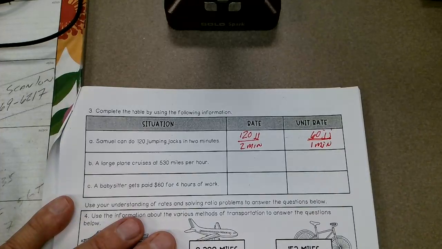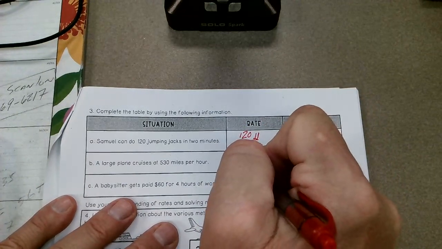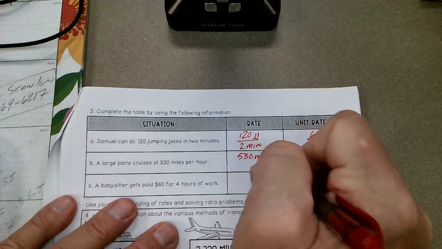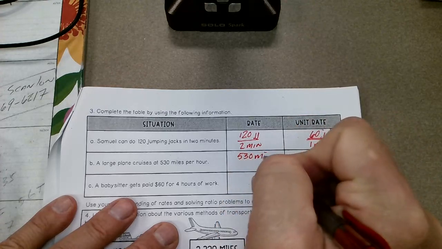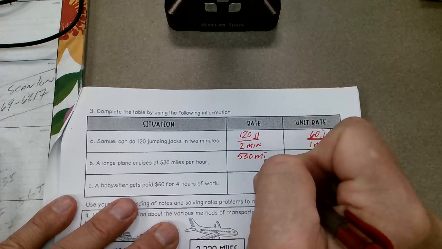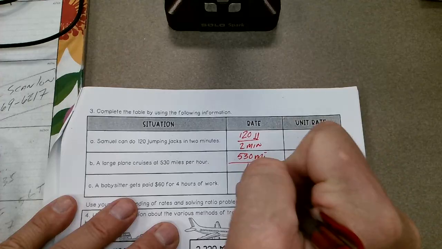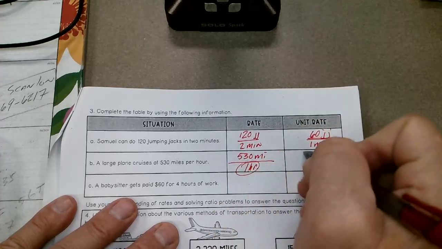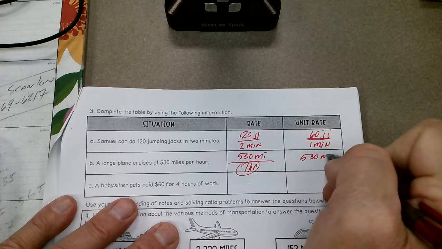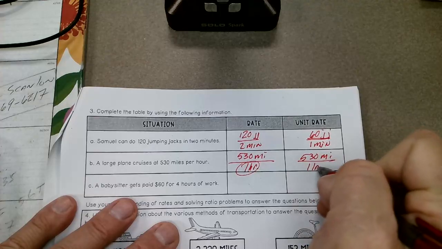Okay? A large plane cruises at 530 miles, all right, per hour. Well, that's already in a unit rate, so I'm just going to rewrite that, right?